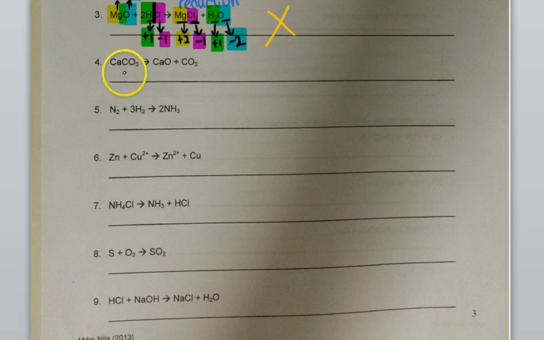Now next one we go on to calcium carbonate, reacting to give you calcium oxide and carbon dioxide. Calcium is a very simple element here, so calcium generally always is a +2. Carbon generally tends to follow a +4. Oxygen generally tends to follow a -2. Because these are all in a compound, you would expect each of these to look like this.